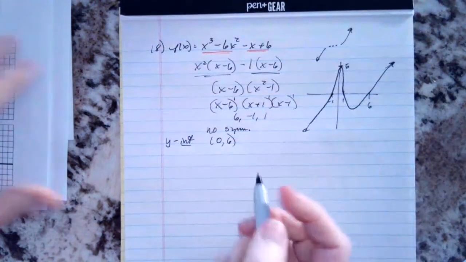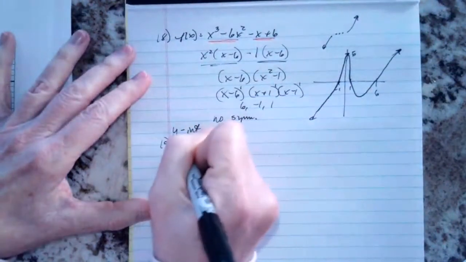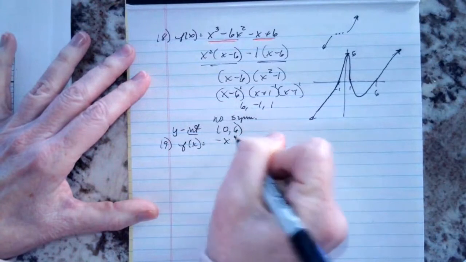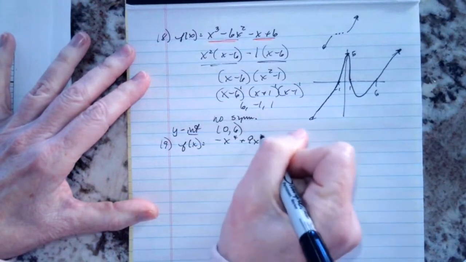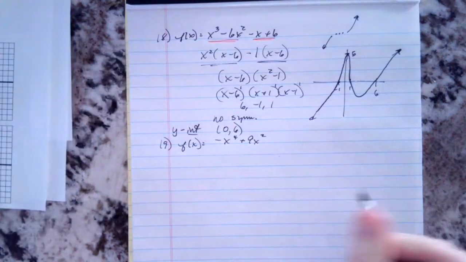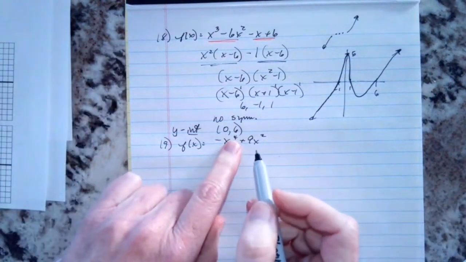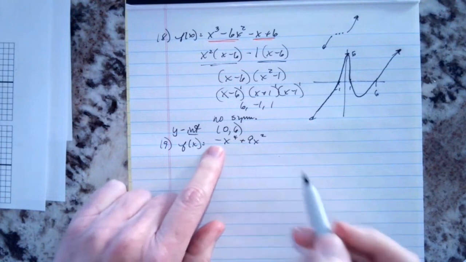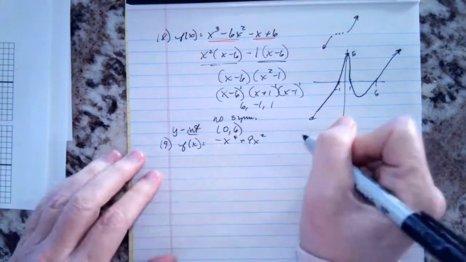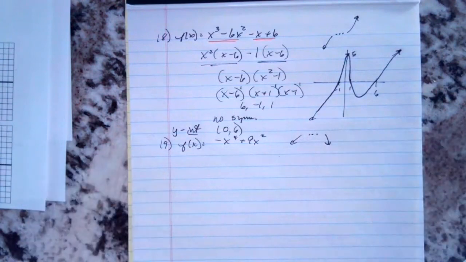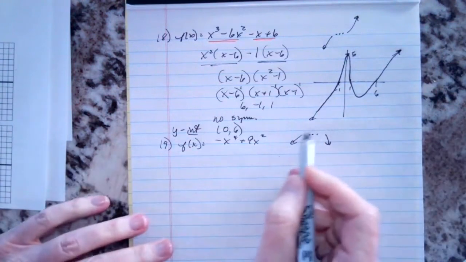Okay, number 19, doing the same thing. F of x equals negative x to the fourth plus 9x squared. Okay, in behavior, this is an even exponent, so I know that it's going to look like a parabola. It's got a negative in front of it, so I know that it's going to fall to the left, fall to the right. Stuff's going to happen in here.